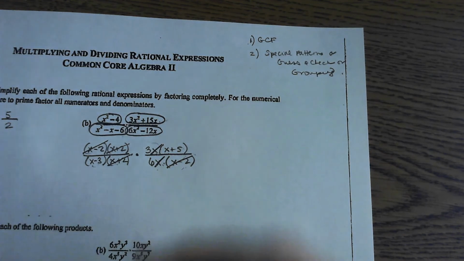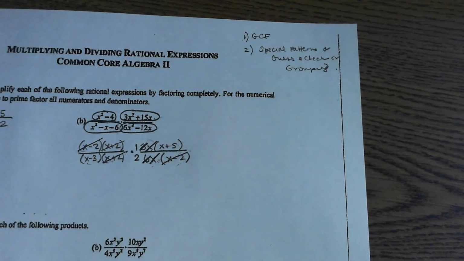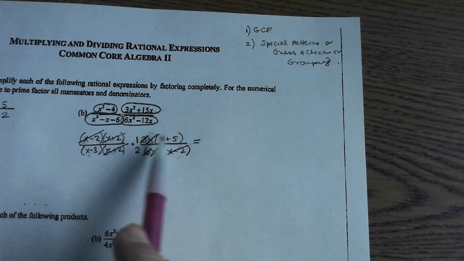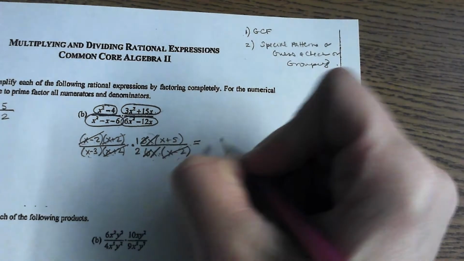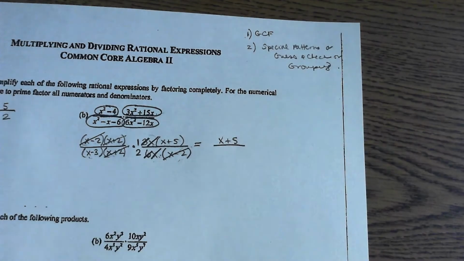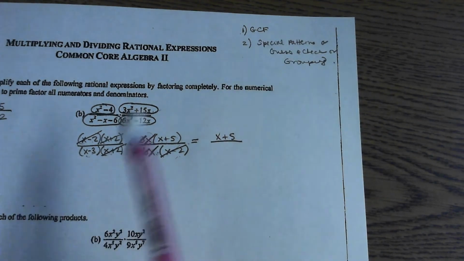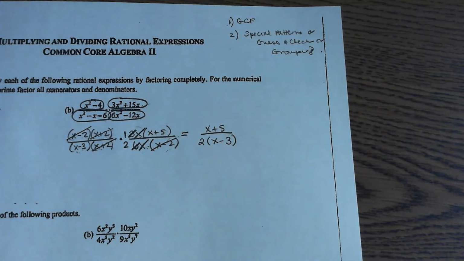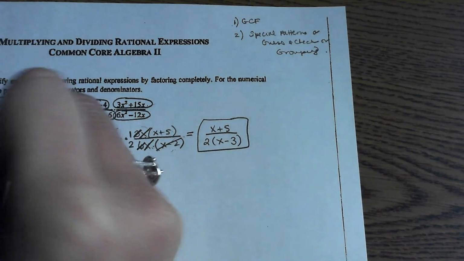3 divided by 6 reduces to 1 divided by 2. And I guess the main thing to be aware of with this is once you've got a lot of things crossed out, make sure you very carefully go through and don't miss anything. So that's gone, you've got a 1 times an x plus 5, which is just x plus 5 up top. And in the denominator, you have an x minus 3 times 2. So the 2 would go out in front, and you have x minus 3. And that's your simplified answer.